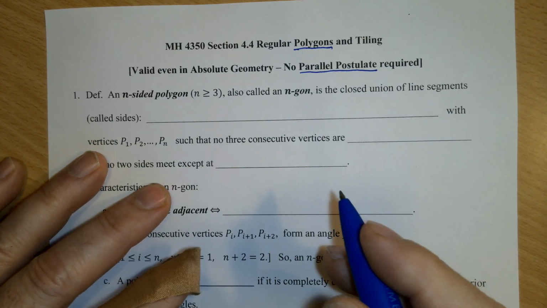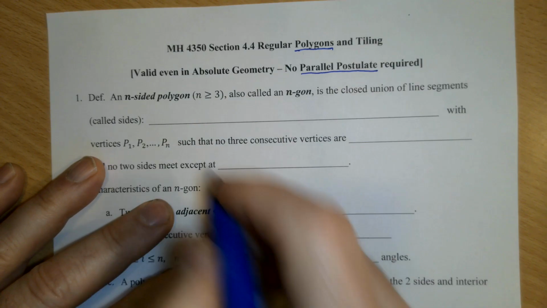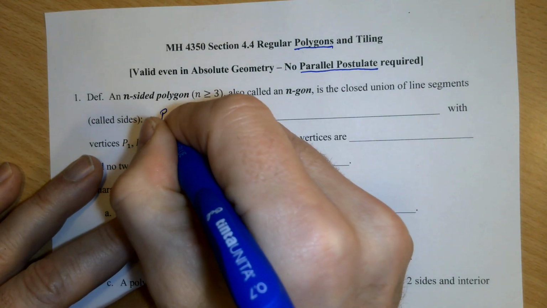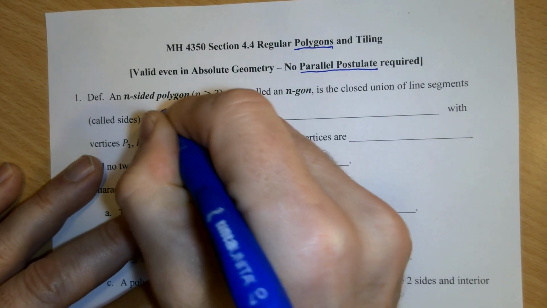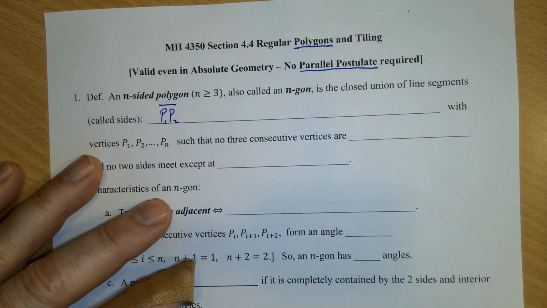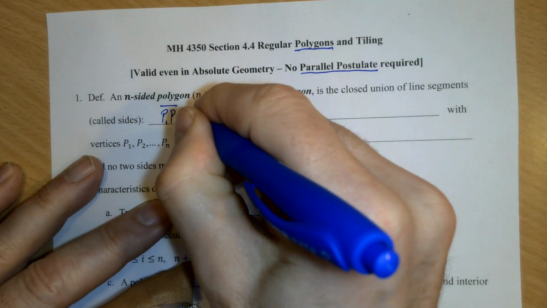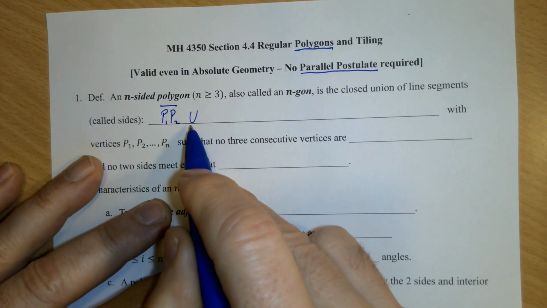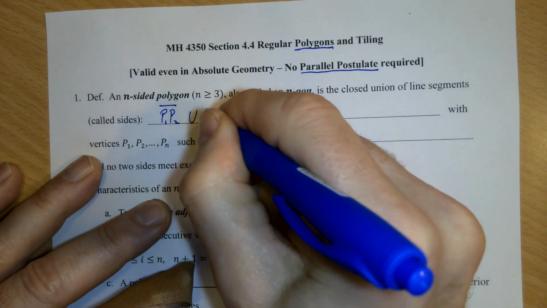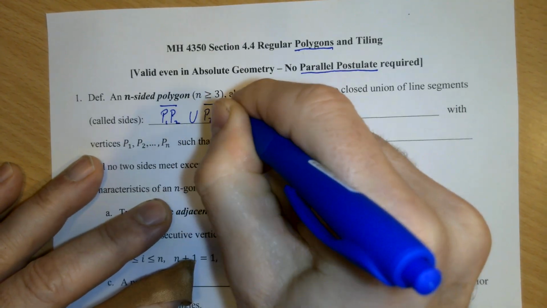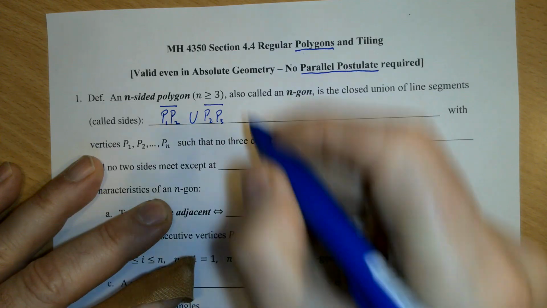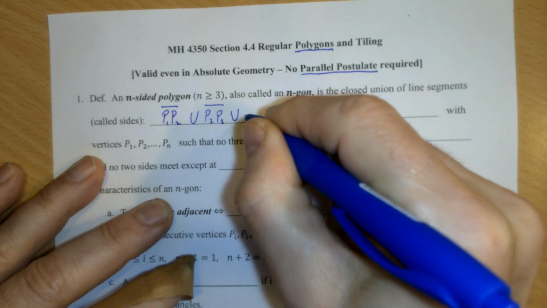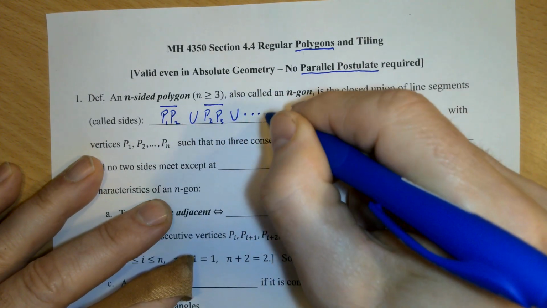And here's how I'll write them. Let's make a line segment or one side P1, P2 with the bar over it. That's one line segment. And then let's go to the second one, union P2, P3. That's another line segment. And then I'm just going to do union dot, dot, dot.